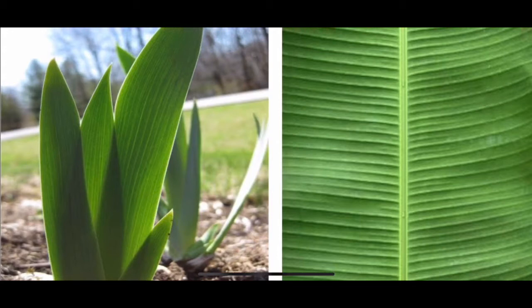When the veins are parallel to each other and parallel to the midrib, it is called vertical parallel venation. For example, wheat, rice, maize, sugarcane and bamboo. If the veins are arranged horizontally from the midrib and are parallel to each other, it is called horizontal parallel venation. For example, banana leaves.